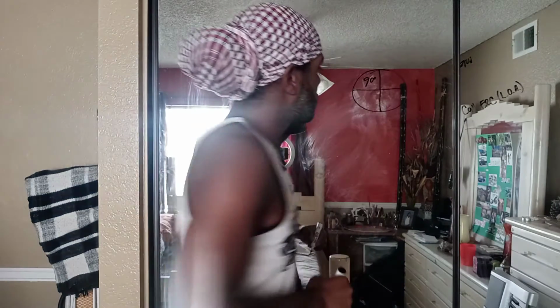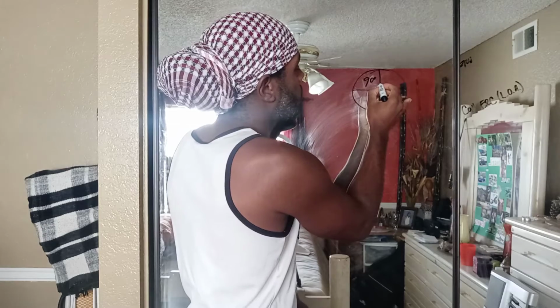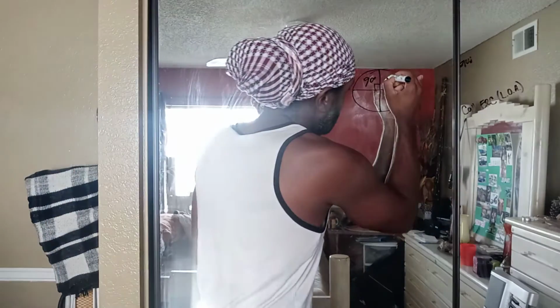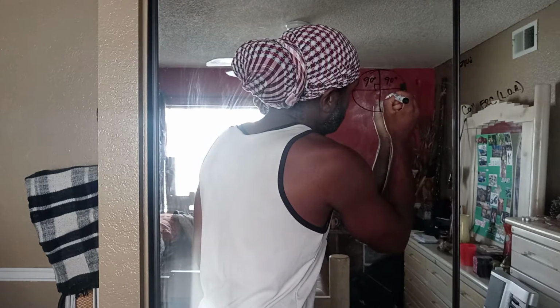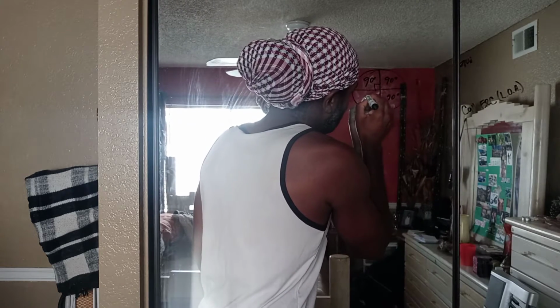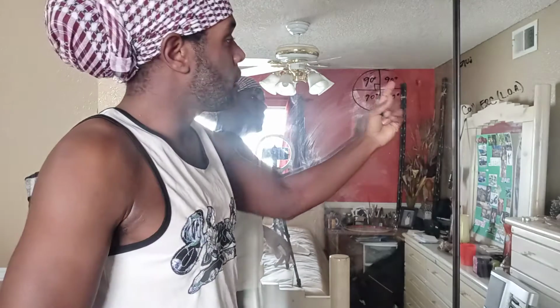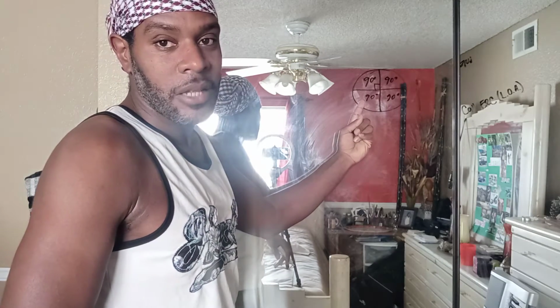We have, that's a 90 degree angle right there. That's what that represents. Okay. This right here represents a 90 degree angle. All right. This represents another 90 degree angle. And when you tie all of these 90 degree angles together, 90 plus 90 equals 180. Plus 90, plus another 90, another 180, which represents a 360 degree.